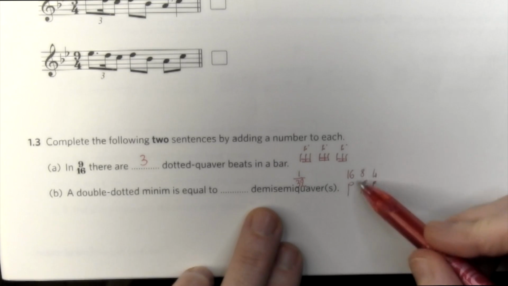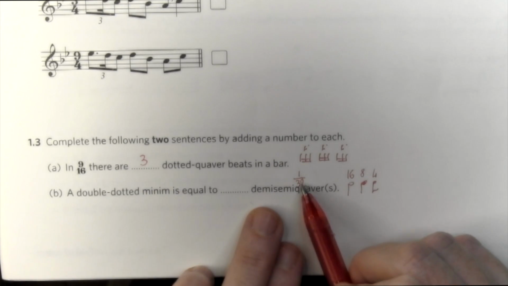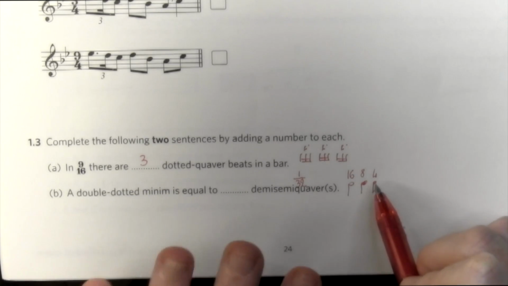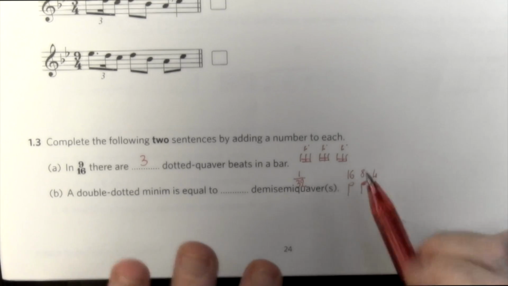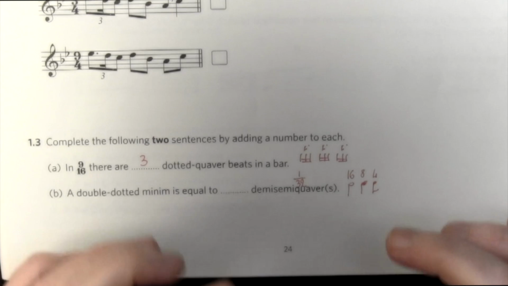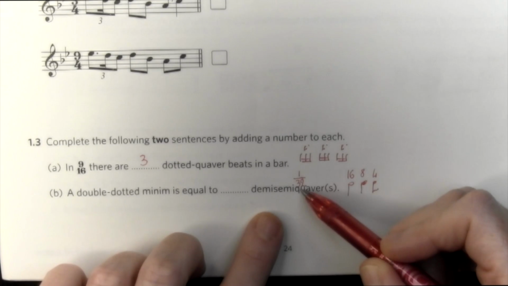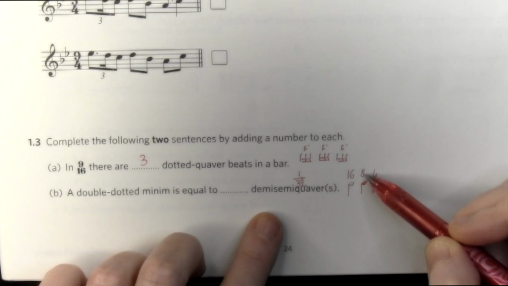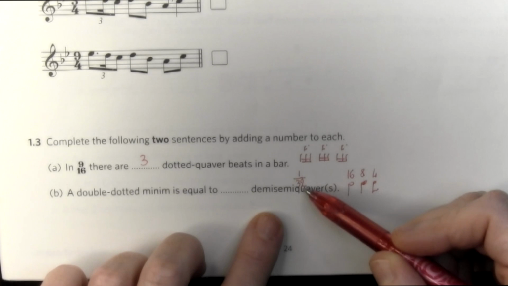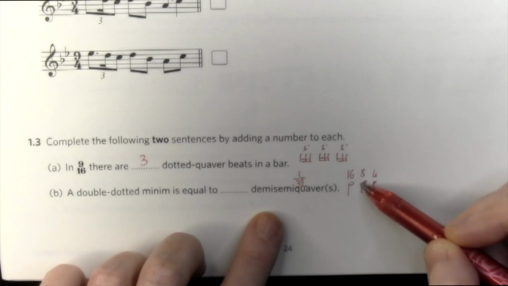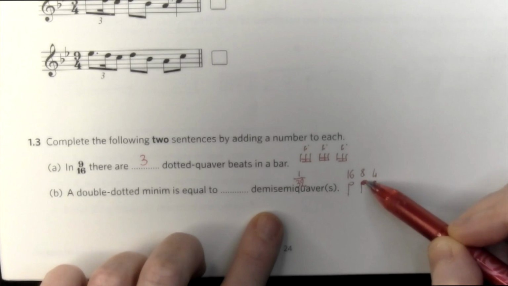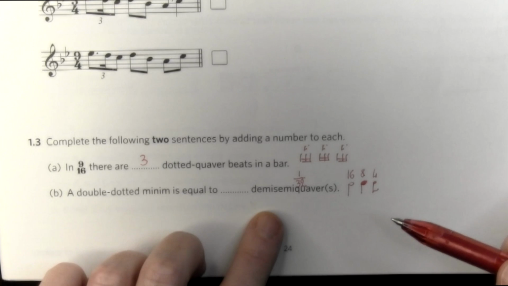Now, why did I say 8 here? Because the crotchet is 1/4, so the fourth part of a semibreve. So if you divide 32 by 4, you find this 8. And this means that 8 is the fourth part of 32, which means that the crotchet is the fourth part of a semibreve.